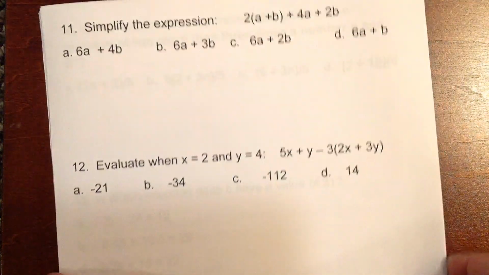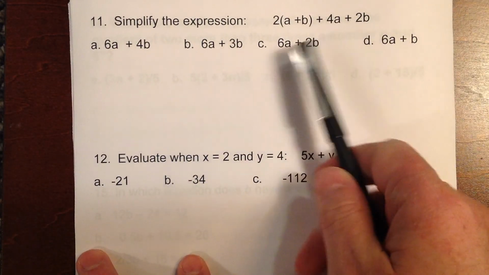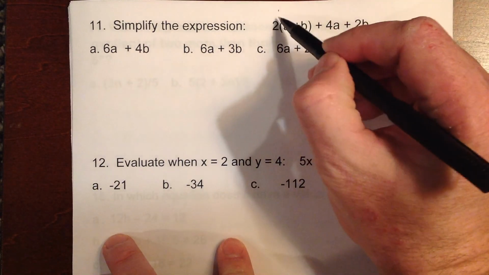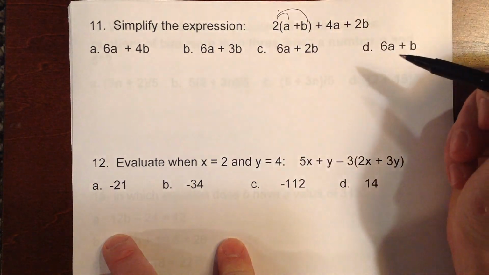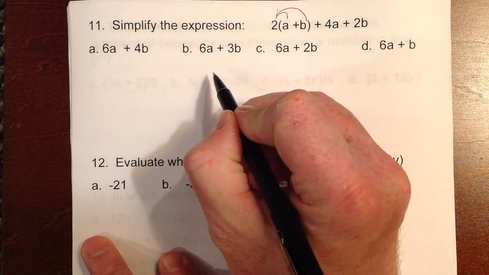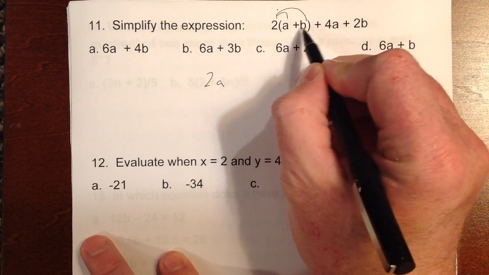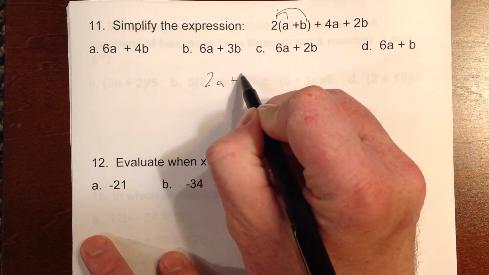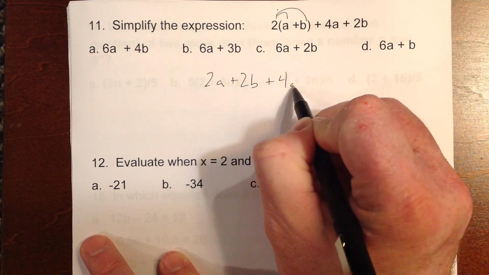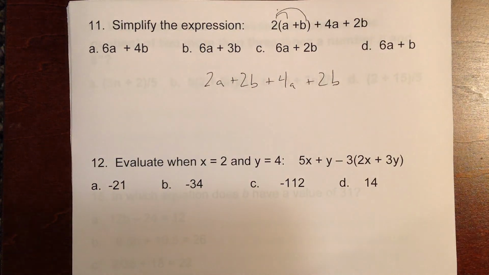Simplify the following expressions. Anytime we have a 2 outside of a parentheses like this, we have to distribute that 2 on the inside of it, like so. And then we can just combine like terms. So 2 times A is 2A. 2 times positive 2B is plus 2B. And then we just add all this other stuff here. Plus 4A plus 2B.